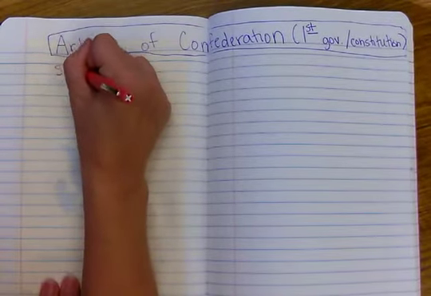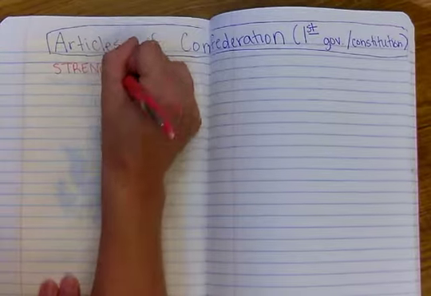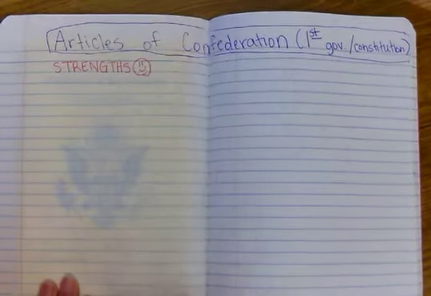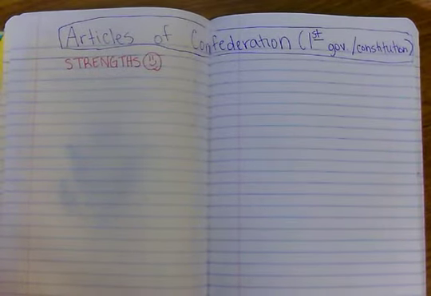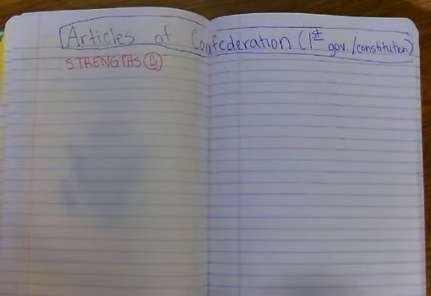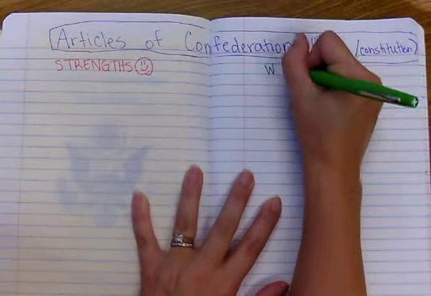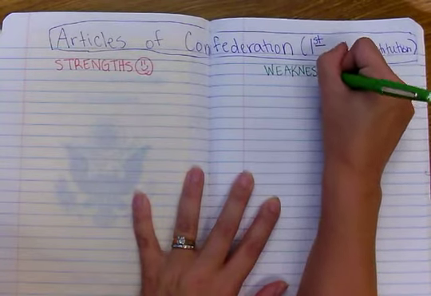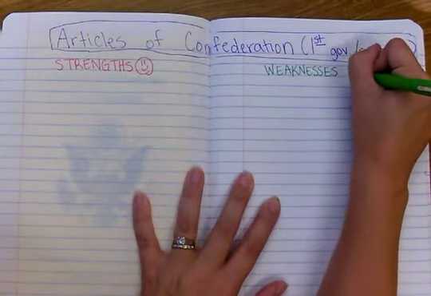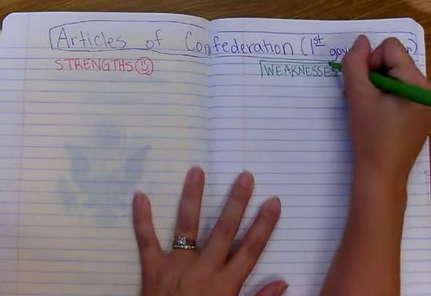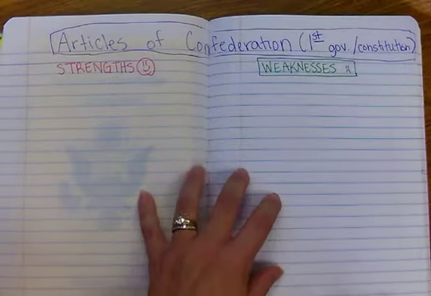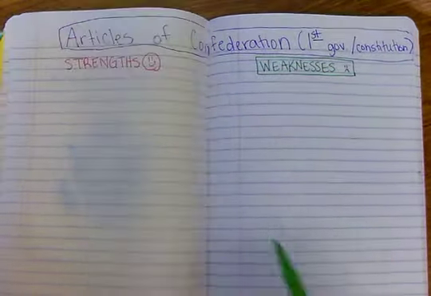These are what are good about the articles, how the articles are good for our country. And so we're going to put a smiley face. We like the strengths. But with the good comes the bad. And so on the other side, we're going to write weaknesses. And so we're going to put a little crying face because they are sad. It is these weaknesses that cause it to fail and not work. All right, so I have strengths and I have weaknesses.